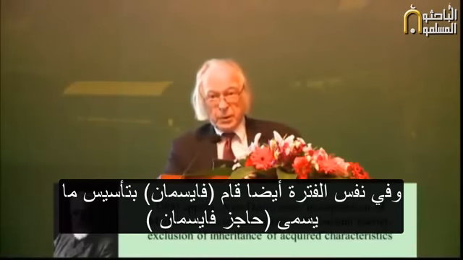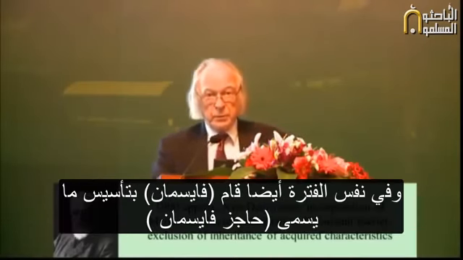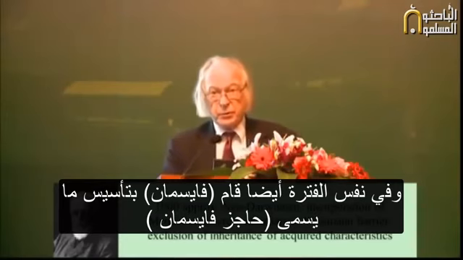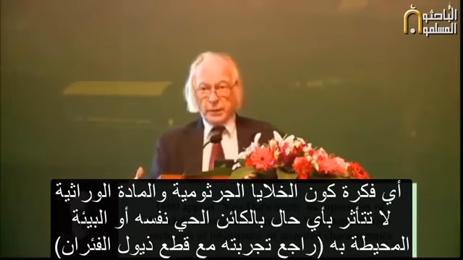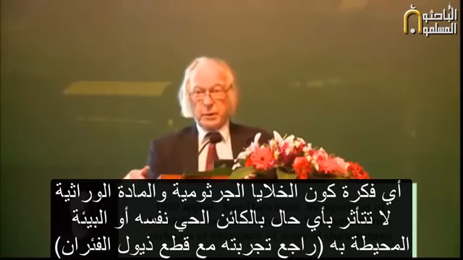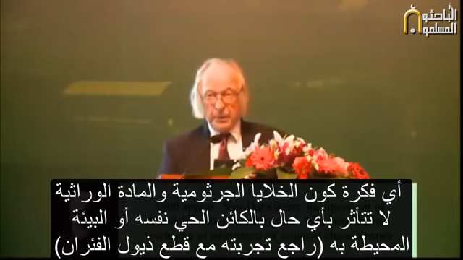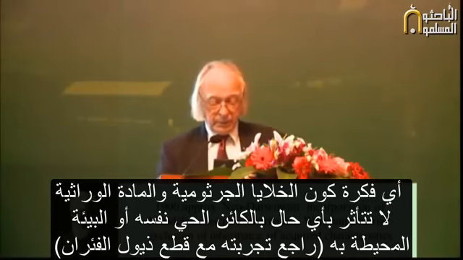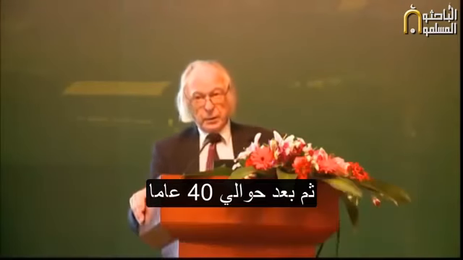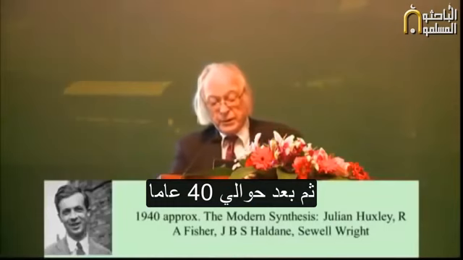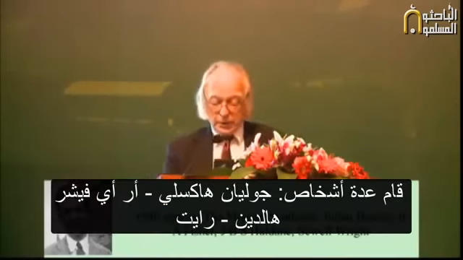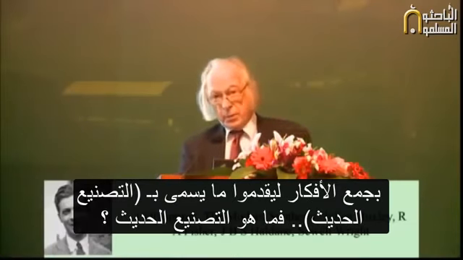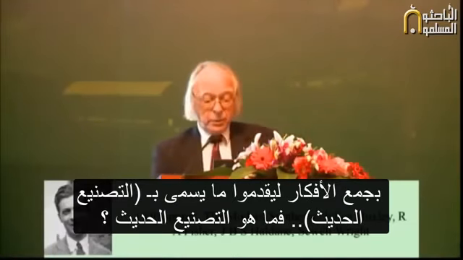And about the same time too, Weismann established what was called the Weismann barrier, the idea that the germ cells and their genetic material are not in any way influenced by the organism itself or by the environment. And then, something like 40 years later, a variety of people, Julian Huxley, R.A. Fisher, Haldane and Wright, put things together to call it the modern synthesis.